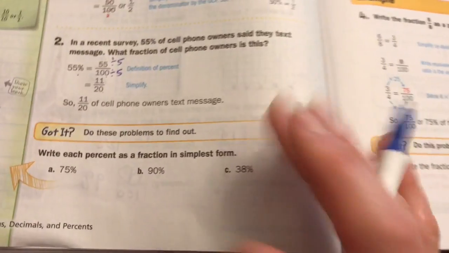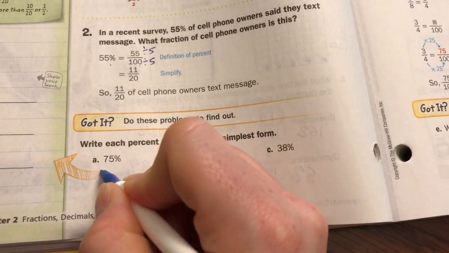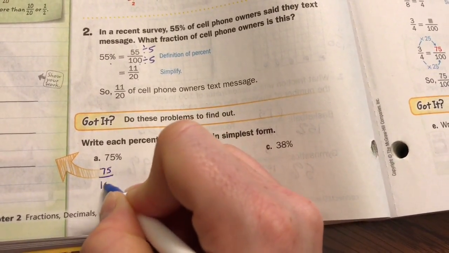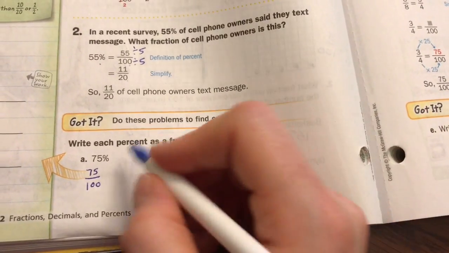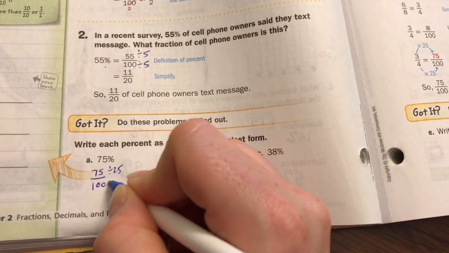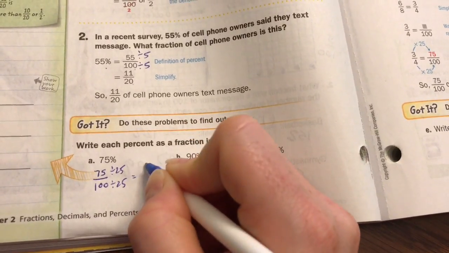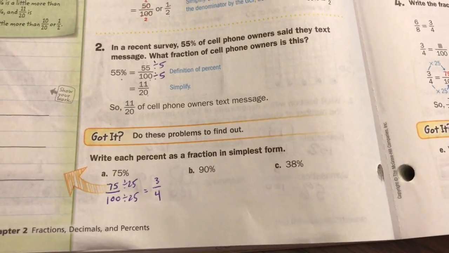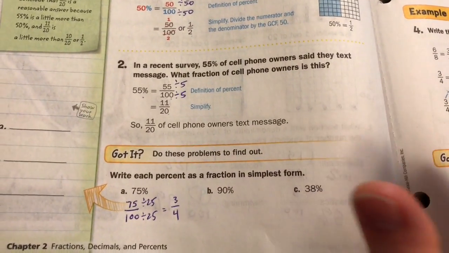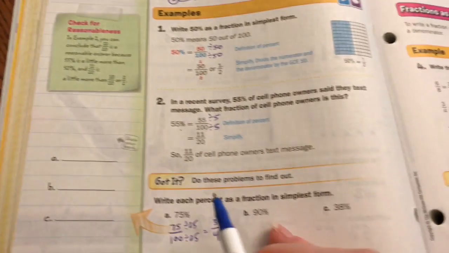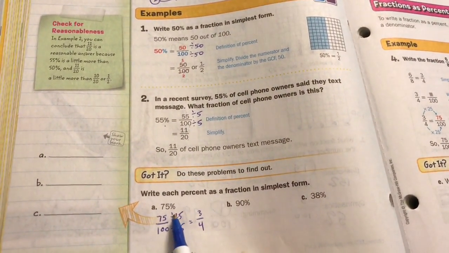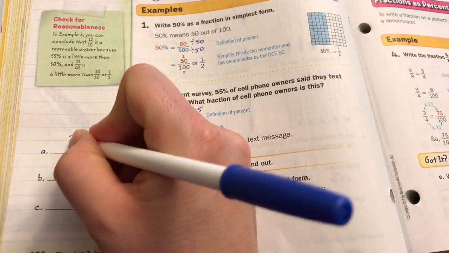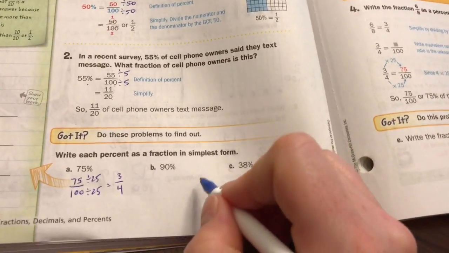Let's do these ones together. 75%. Step 1, write it as a fraction with 100 in the denominator. Step 2, simplify it. You can divide by 25 on both of these. There you go. 3/4. Now that might have been one that you recognize as 75% is 3/4, because that's something that we talked about in the other chapter, or in the other lesson on that magical page right here. That 75 hundredths is something you might remember. Okay, so 3/4.